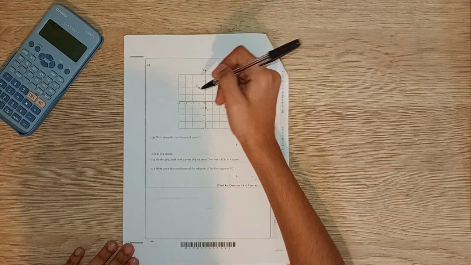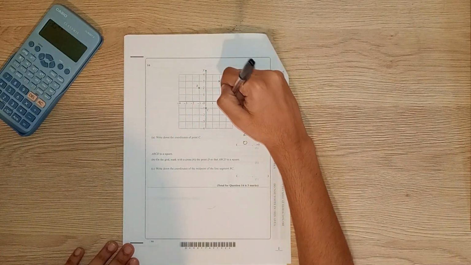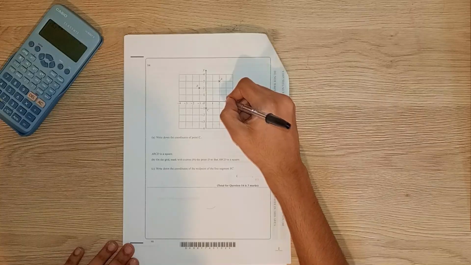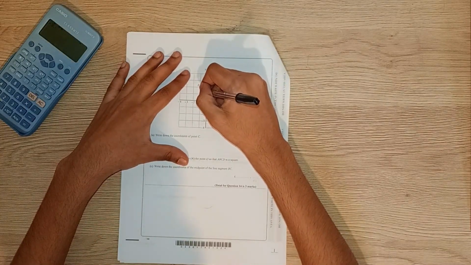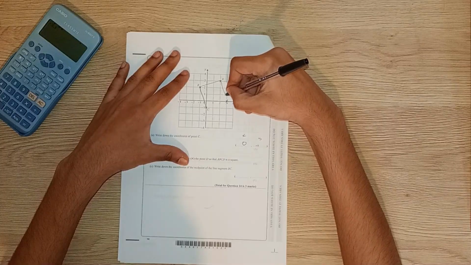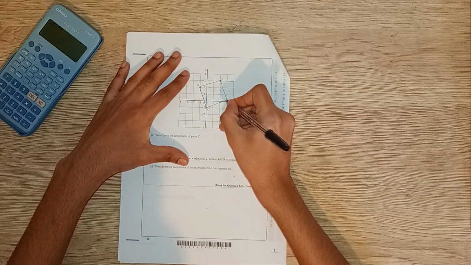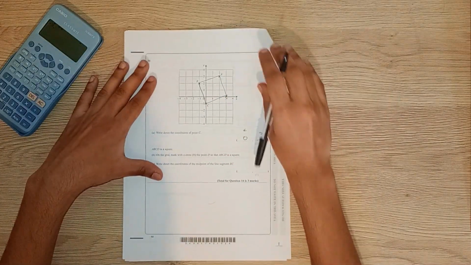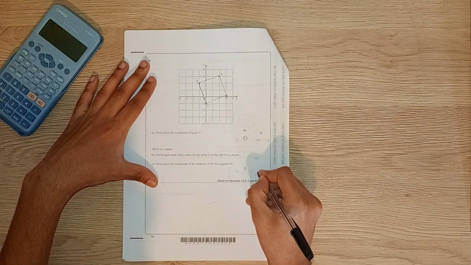I would mark it at 3, 0 because it does look like it matches a square. If you try and draw a square, it'll look like that. I just think that's pretty accurate, so definitely a square. I would say 3 there.